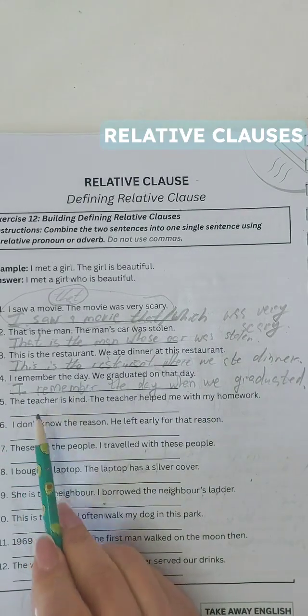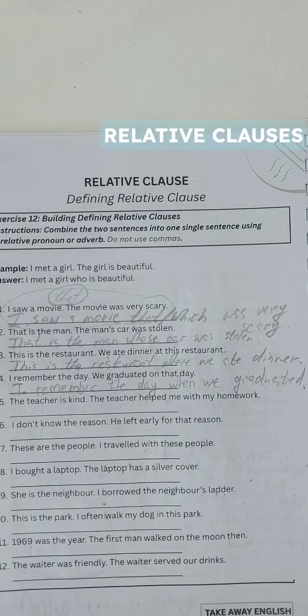Number 5. The teacher is kind. The teacher helped me with my homework.